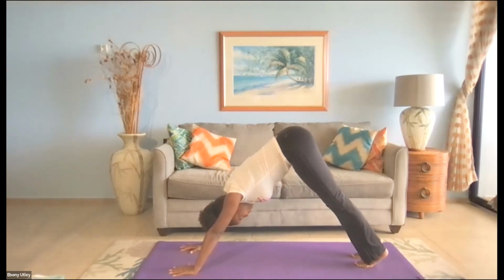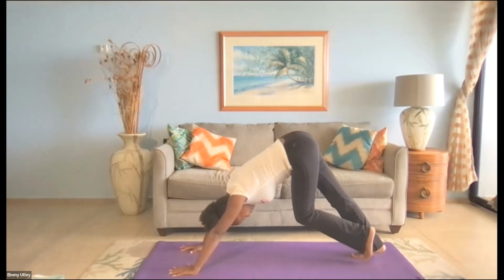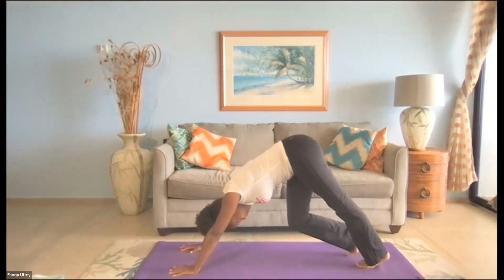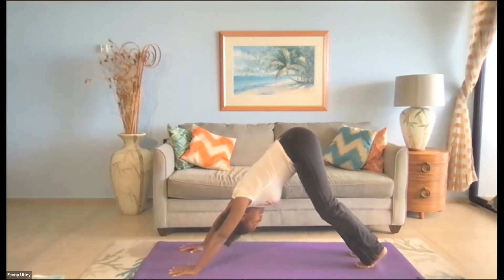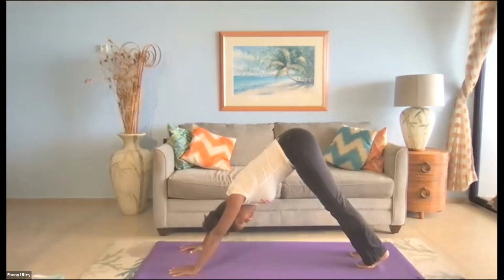Again, do what feels good for your body. And maybe this time, you want to pedal some more. Maybe you bend your knees, bring your chest to your thighs, and then lower your heels towards the earth for more activation of the back of your leg. Maybe you shake your head yes. Maybe you shake your head no.